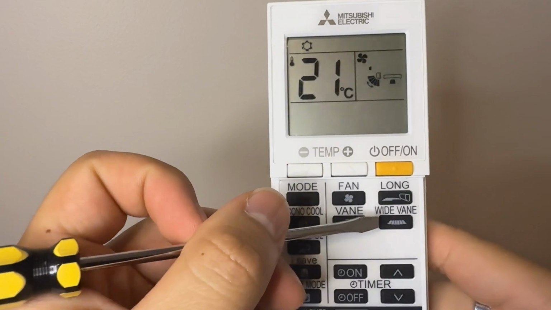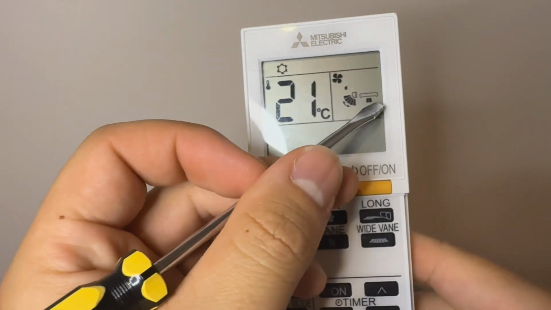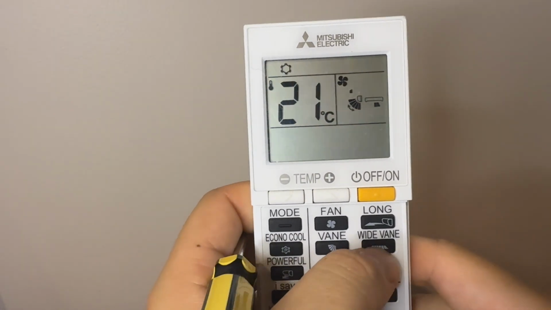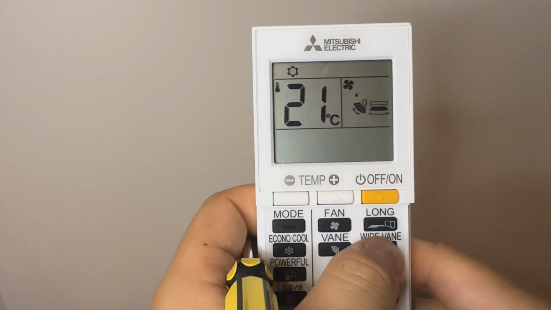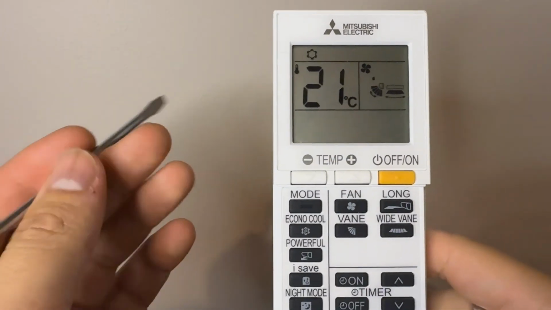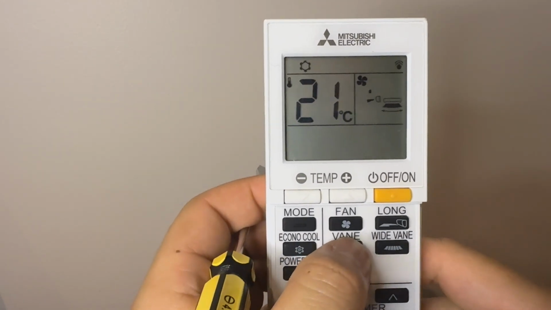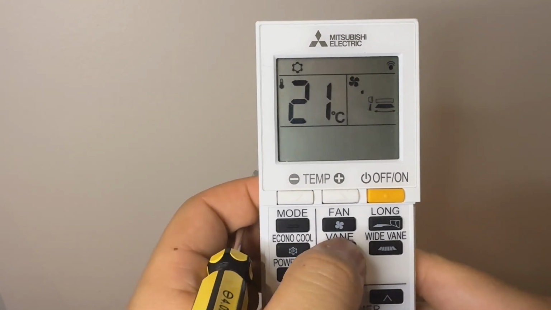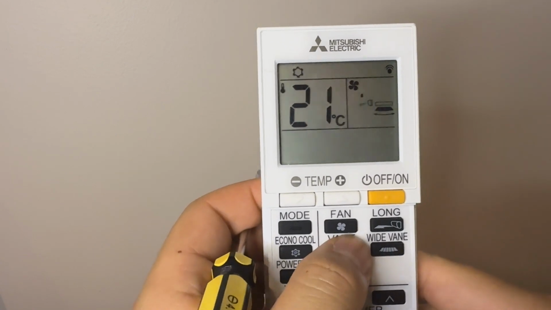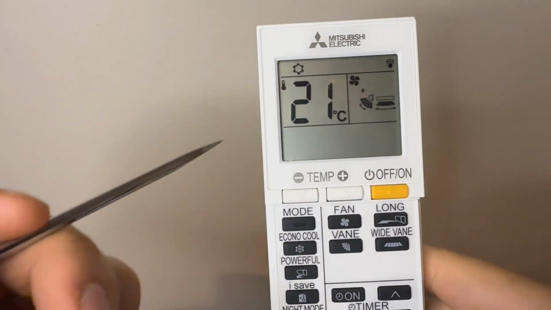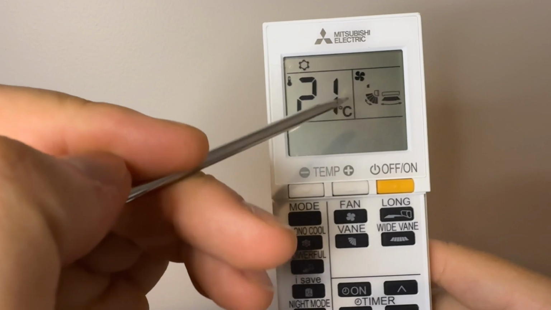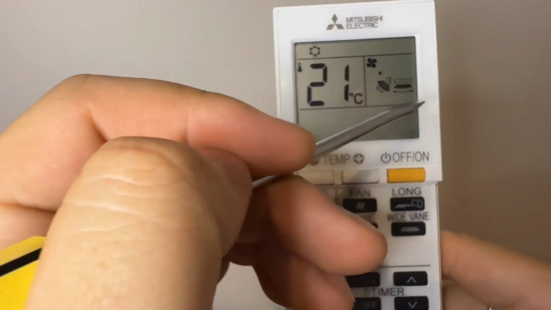We have a wide vane, which is a left and right with the front view of the air conditioner. So you can position it where you want it. We have the up and down vane, which is, point it towards the ceiling or towards the floor or somewhere in between. You can also, with the arrows, get it to rotate between. It will just constantly go like that. And for this one, it will constantly go like that.